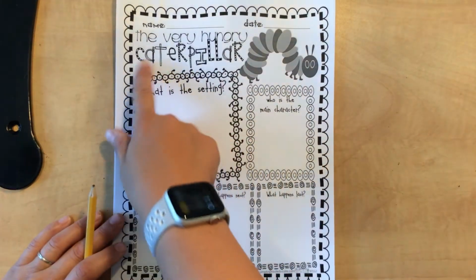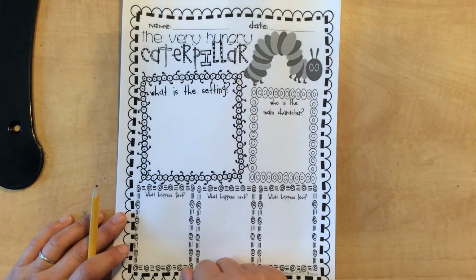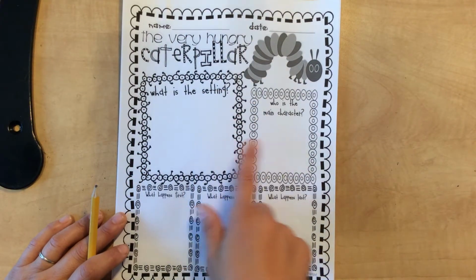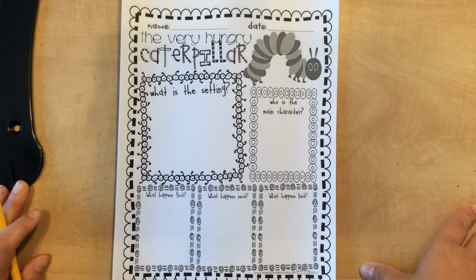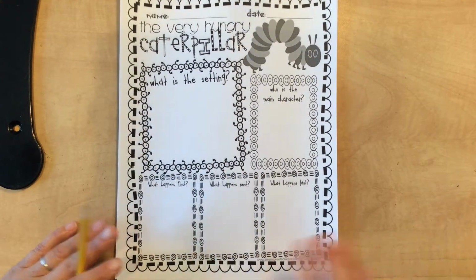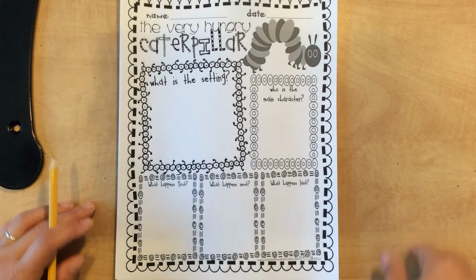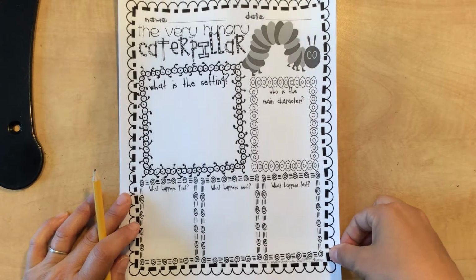Okay, so up at the top is the title, The Very Hungry Caterpillar. And there are some questions that you can answer. Now, boys and girls, we are at the point in the year where we can start writing our answers with words. We can sound them out. Because there's not a lot of space, you don't have to write in complete sentences. You can just write the answer, and that would work.